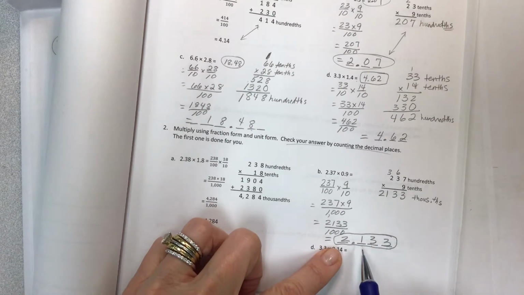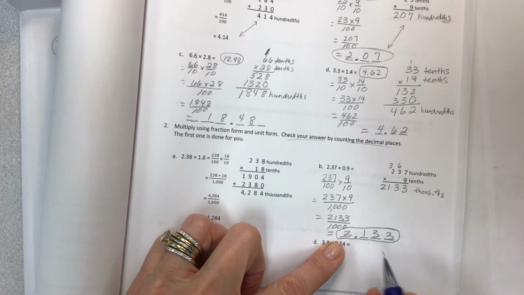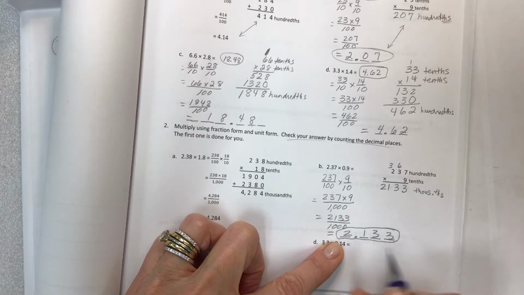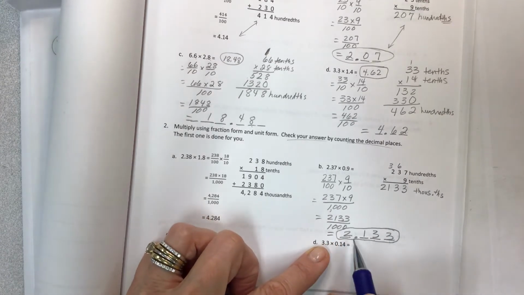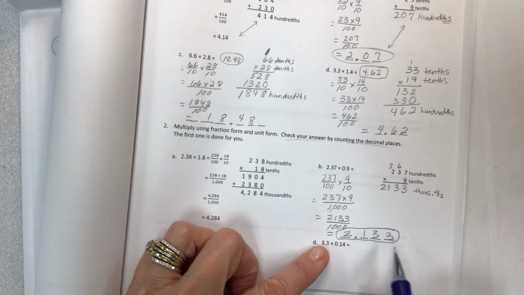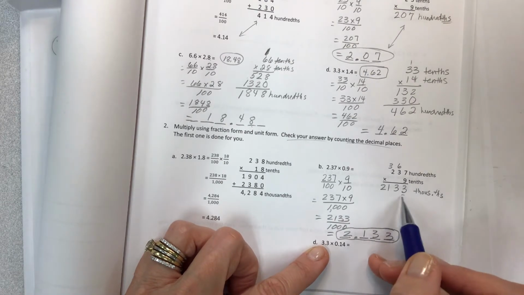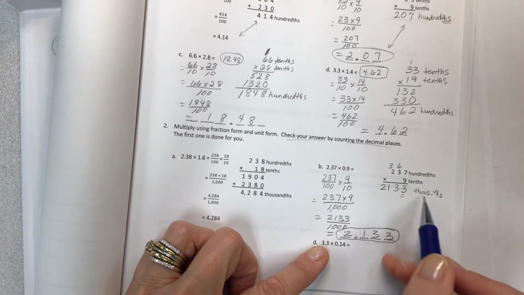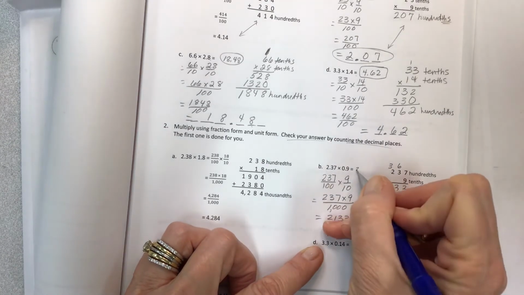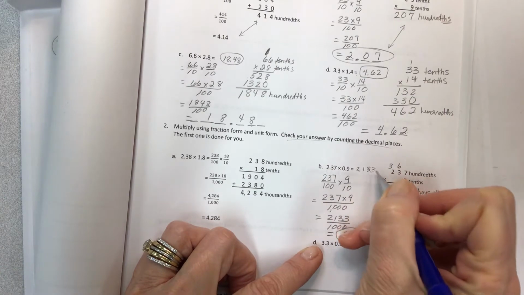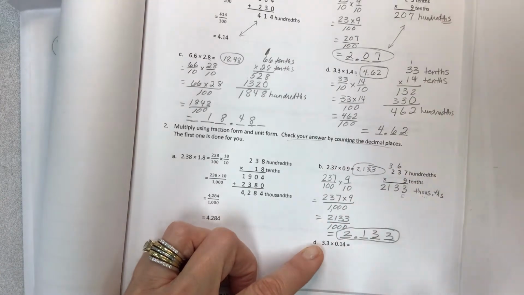So fill in the blank. If you aren't sure how to write these, just put a decimal and then a bunch of places to the right and a bunch of places to the left and fill in once you figure out where that place is that you need to have your last digit. The 3 in the last place value position has to be in that spot. 2.133. Answer. It is a 3.